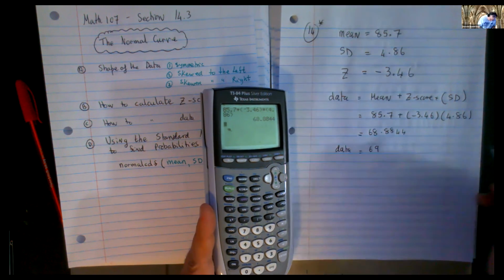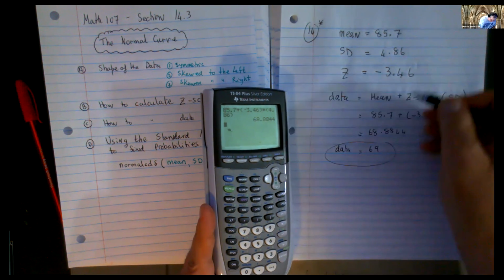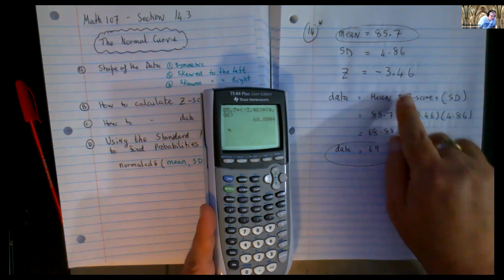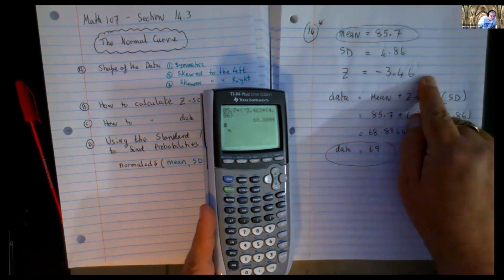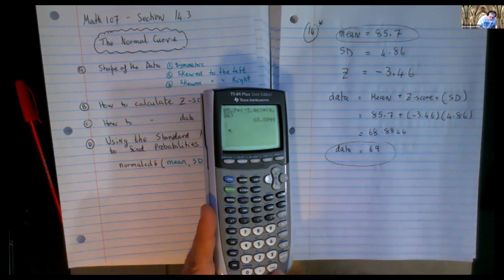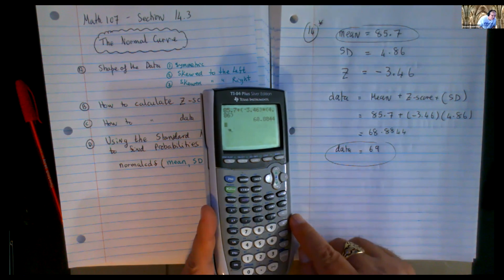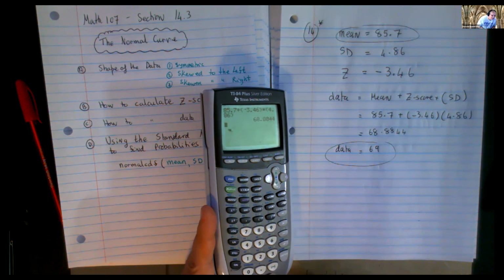And do you notice that the number they got was a lot less than the mean? And why was that? Because this is a negative Z-score. So the moral of that story: watch out for negatives, because you need to hit the negative button. Don't hit a subtraction when you're really meant to hit a negative. If you get a syntax error, it's probably that.